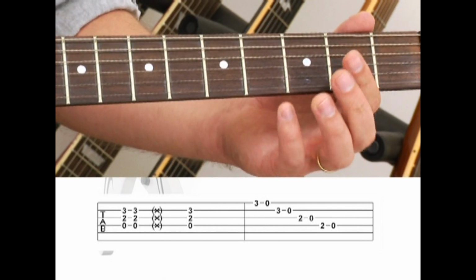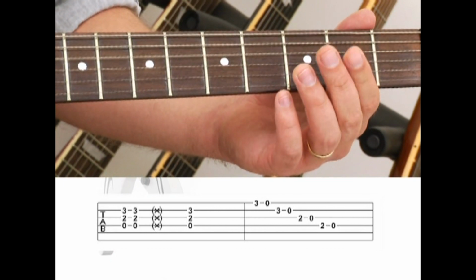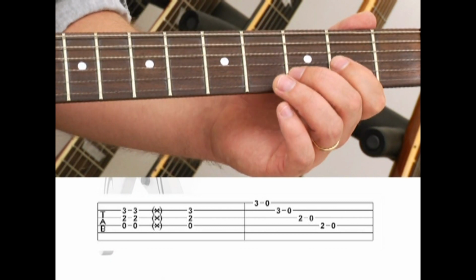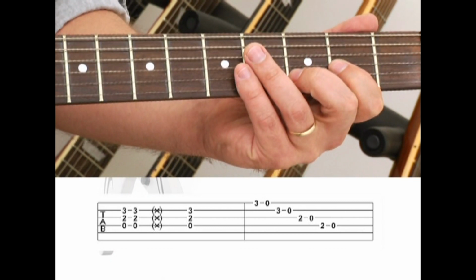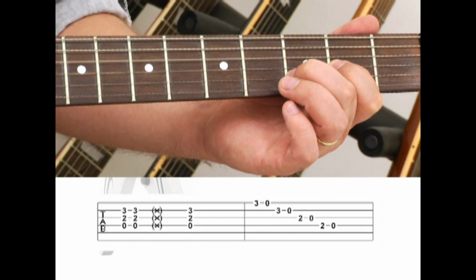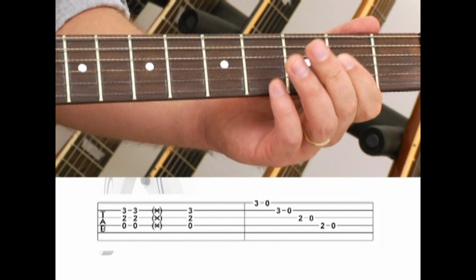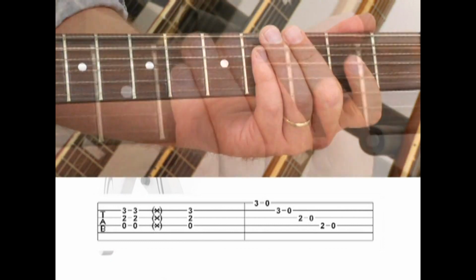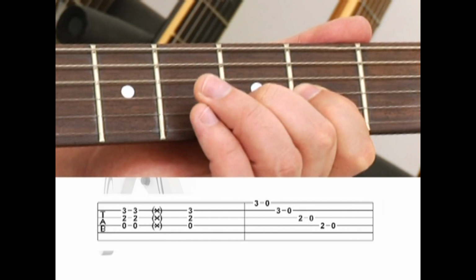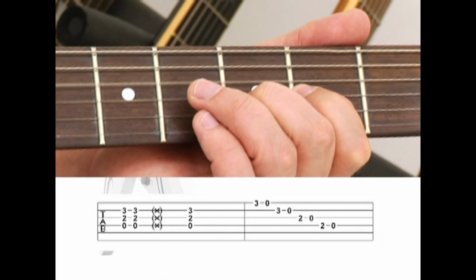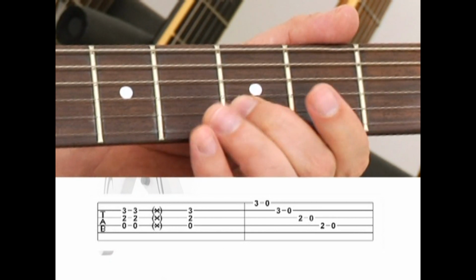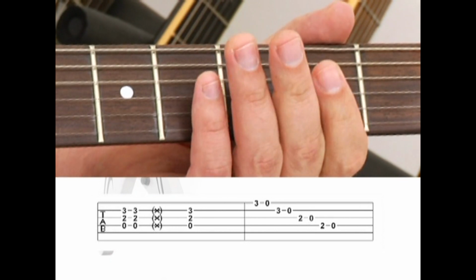And the 4th string 2nd, then open. So we have double D5, mute, D5, then descending scale run, 3, open, 3, open, 2, open, 2, open. The count is 1 and 2, 3, 4, 1 and 2 and 3 and 4 and.